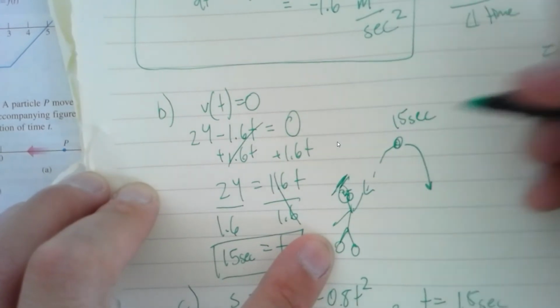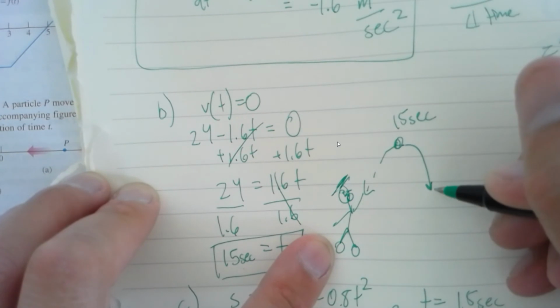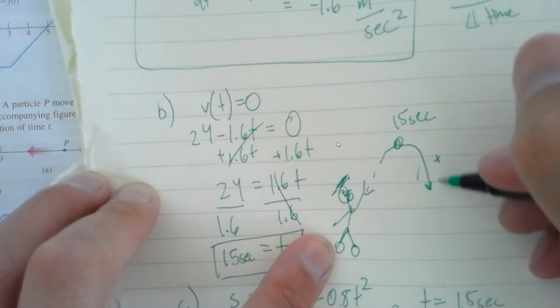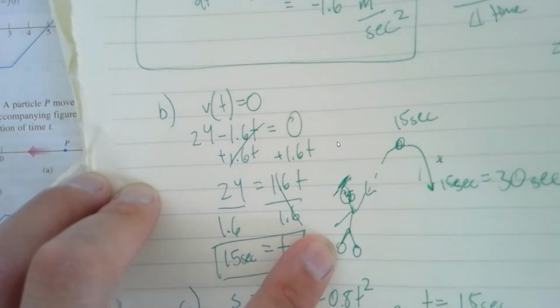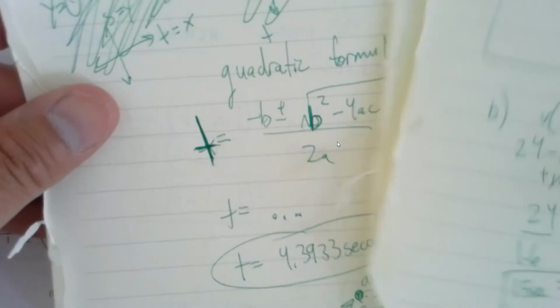Well, it's a parabola, so if it's 15 seconds to go up, it's going to take another 15 seconds to go perfectly back down. It's symmetrical. This is a symmetrical shape. So 15 plus another 15 seconds, the total would be 30 seconds. The whole process is 30 seconds. So you can think of it that way too. Whatever saves you time, whatever makes more sense to you. Okay? So the answer for E is 30 seconds.